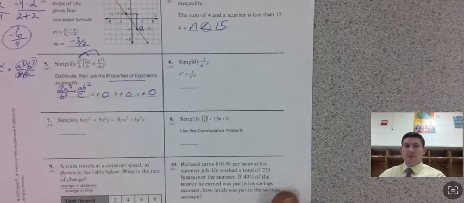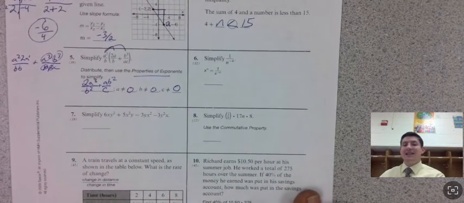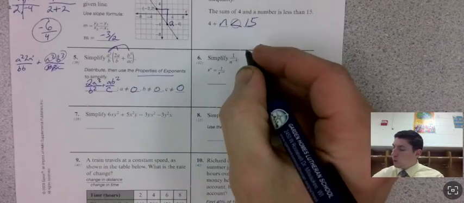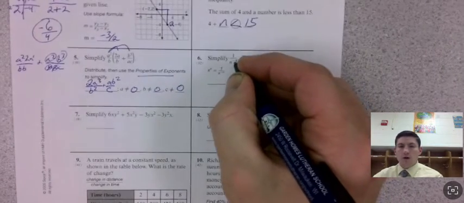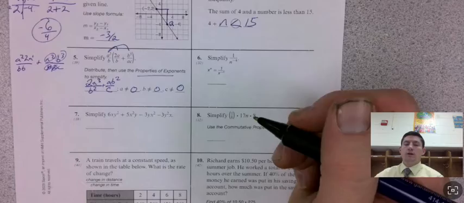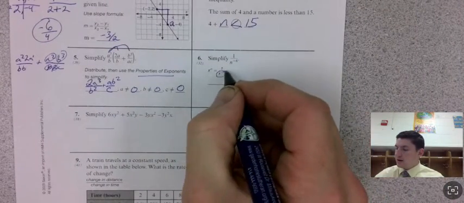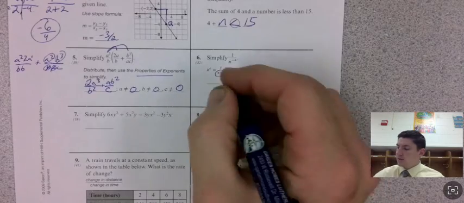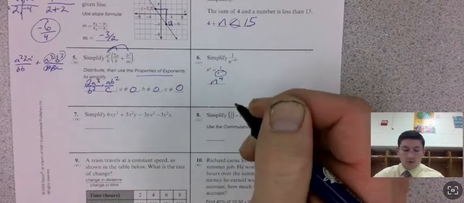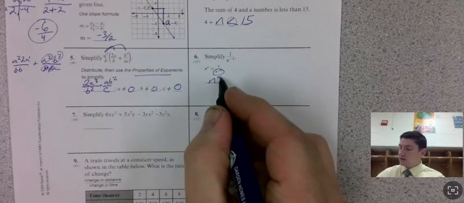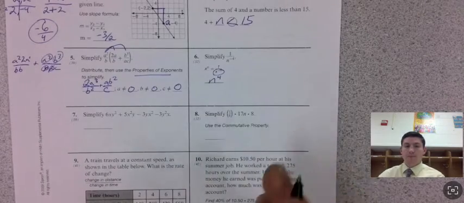Number 6, another property of exponents, in this case a negative exponent. It says 1 divided by 4n to the negative 4th power. Well, our little rule tells us that if something is negative in the denominator, it's positive in the numerator. So I'm going to flip that and turn n to the 4th into my answer. It's positive in the numerator if it's negative in the denominator.